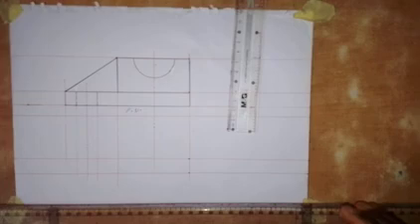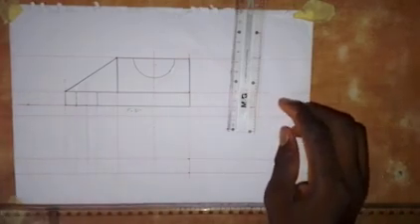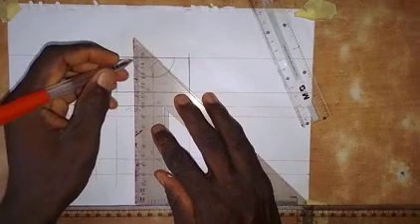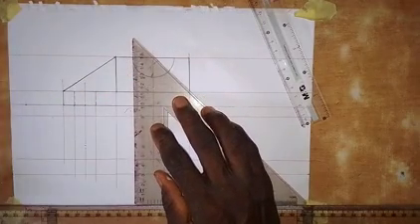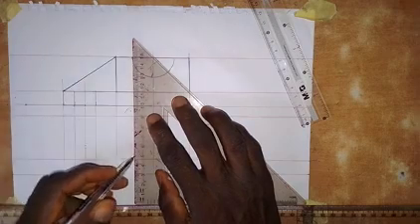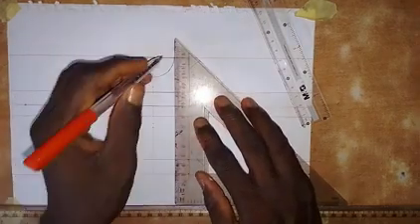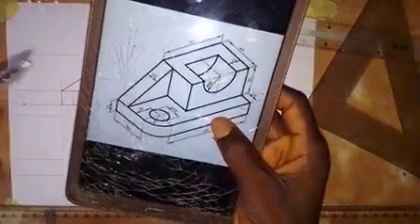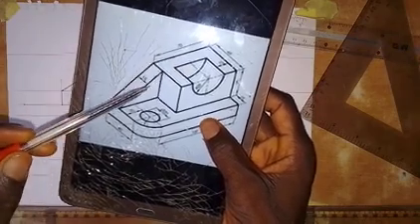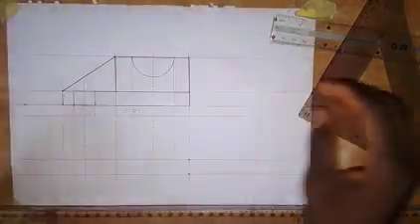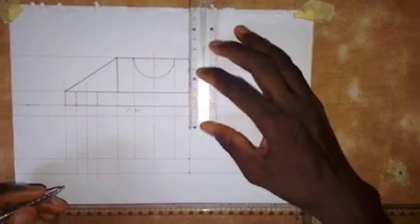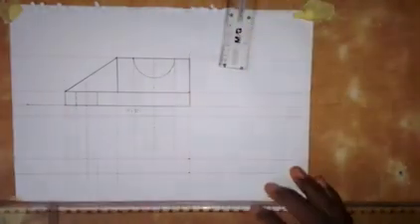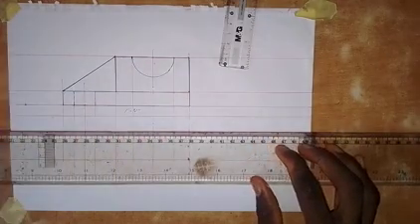Alright, so the next thing that we are going to do here, we are going to draw a vertical line from this point. So here we draw a vertical line from here down, and then from this point also draw a vertical line down here. Alright, so the thickness from here to here is 15, as we had, from here to here is 15 millimeters. So we take a measurement of 15 millimeters from this end here. So this is 15 millimeters. So I will draw a horizontal line. So we draw a horizontal line.